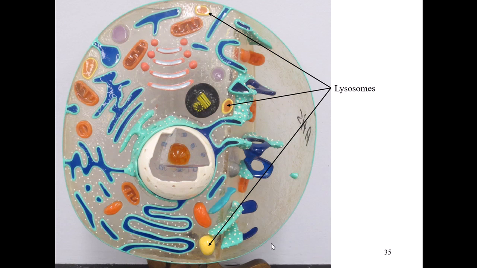Let's say, hypothetically, this mitochondria here stops functioning. It's done its time, right? It's kind of worn out. So the lysosome can come over and attach to the mitochondria and release its enzymes into the mitochondria, destroying the mitochondria. Good news is we can make new mitochondria. They actually can replicate, so we can replace any worn out mitochondria or other organelles.